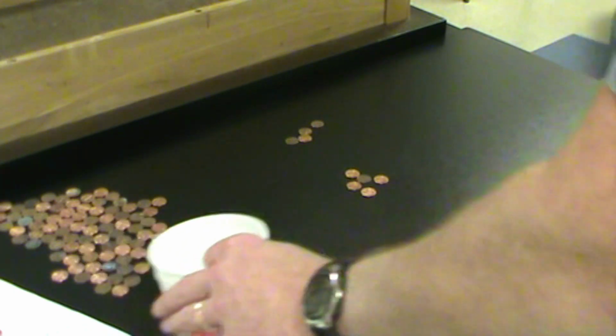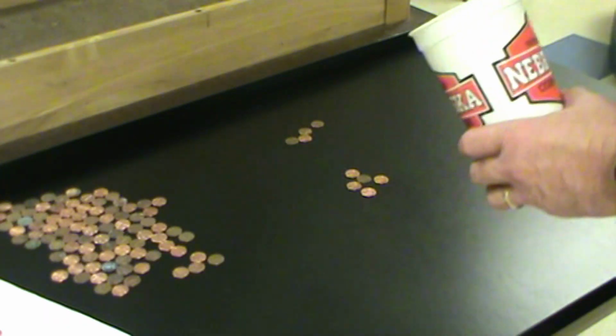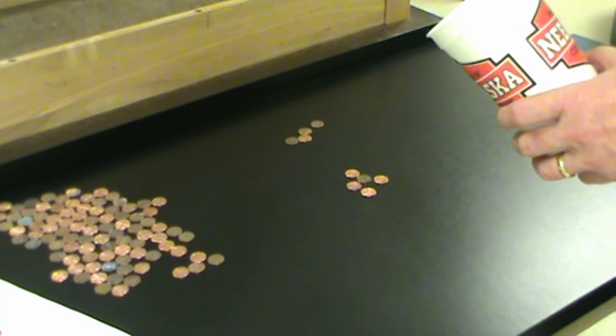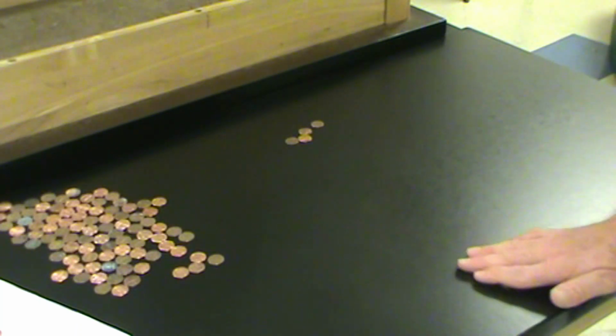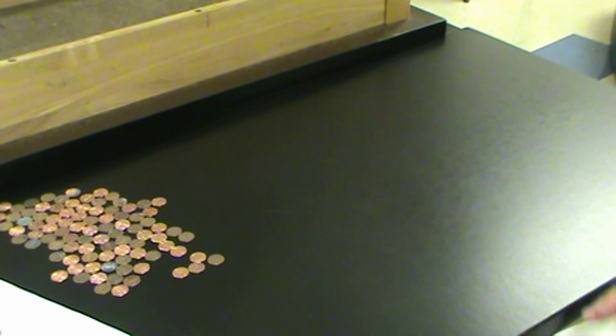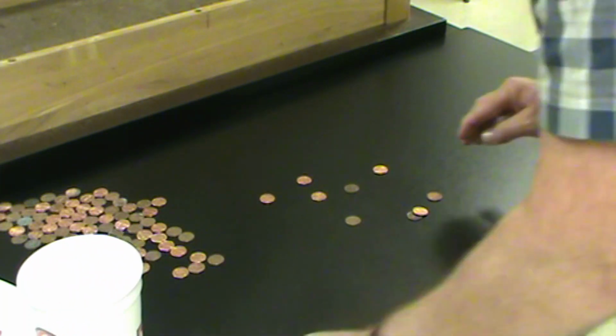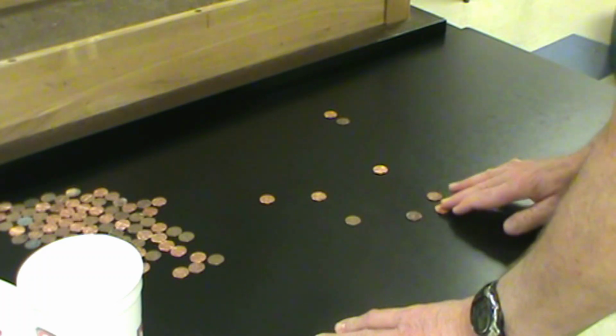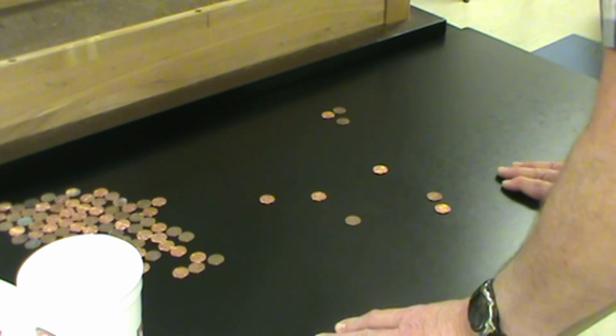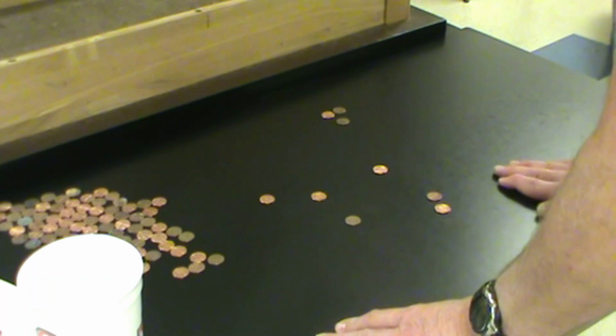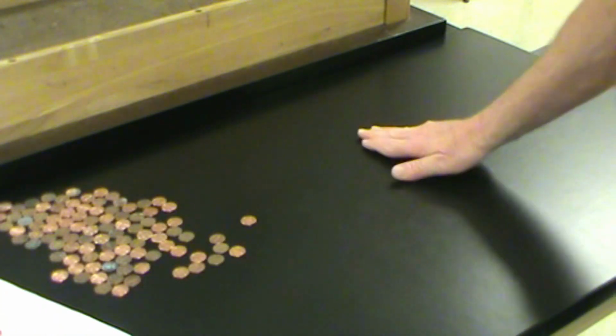Okay, and so there are 9 after the 4th spill. There's only 3 after 5 spills.